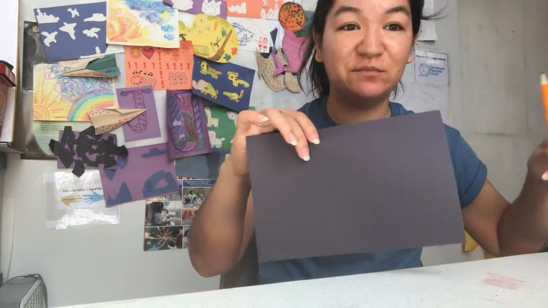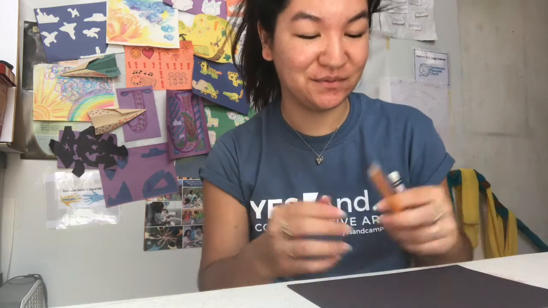For this activity, you are going to need a black piece of paper, a pencil, and a white crayon, and that's it. It's simple. So you can set the pencil aside for now. You may need some helping hands later. I'll explain more, but for now, let's draw our picture that we want to be our constellation.